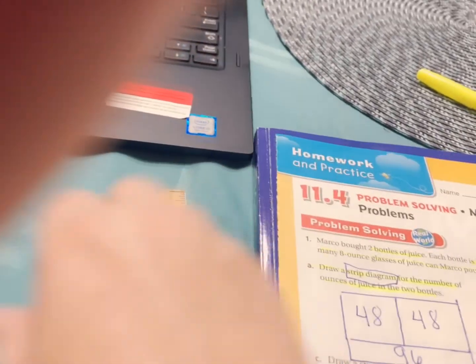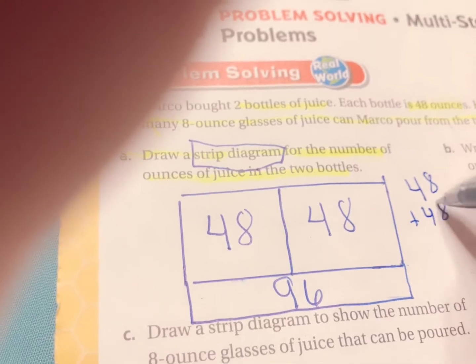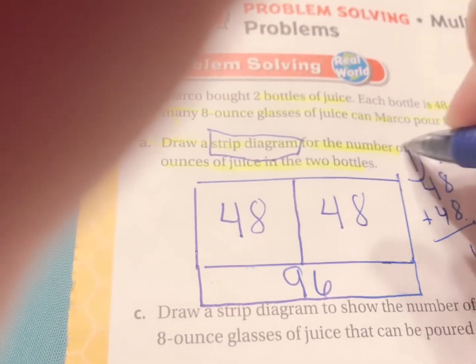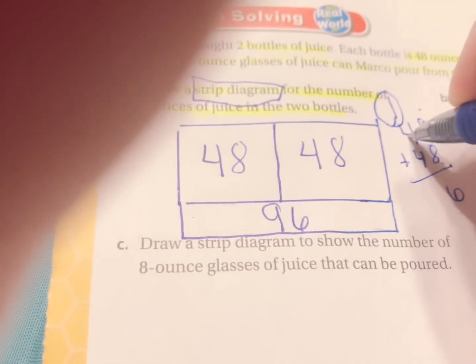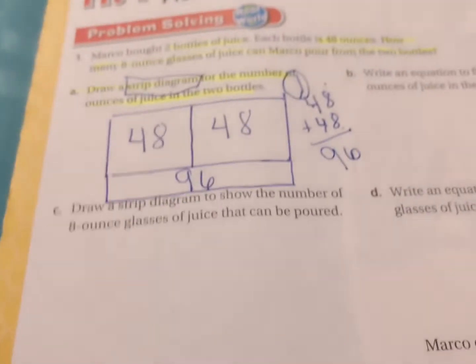I know that 48 plus 48 is 96, but I'm going to come over here and show you my work. So I have 48 plus 48. 8 plus 8 is 16. Regroup my 1. 1 plus 4 is 5, and 5 plus 4 is 9. So that's how I got the 96.